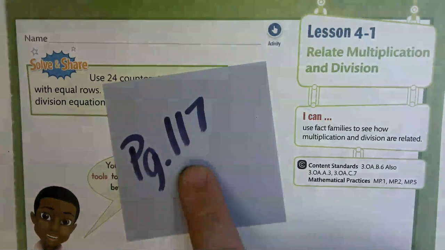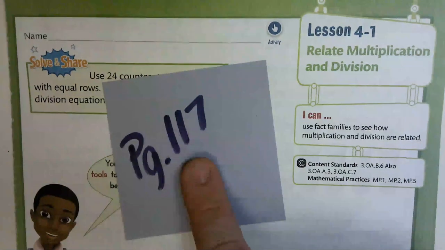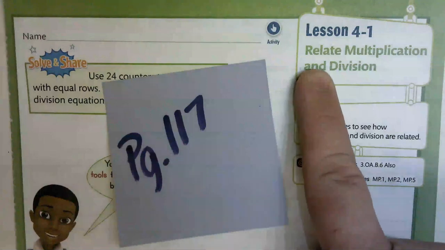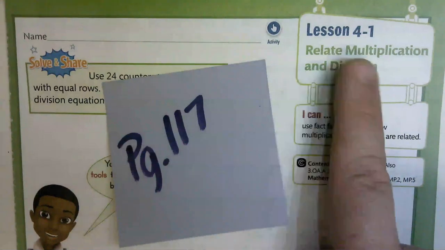Today we are starting a new topic 4. We're going to be starting on page 117, so go ahead and start opening in your book with me to page 117 right now. Today we are going to be doing 4.1, relate multiplication and division.